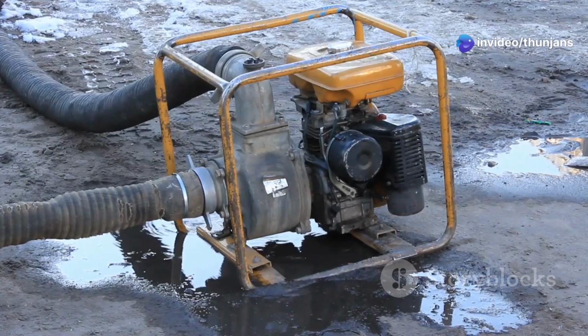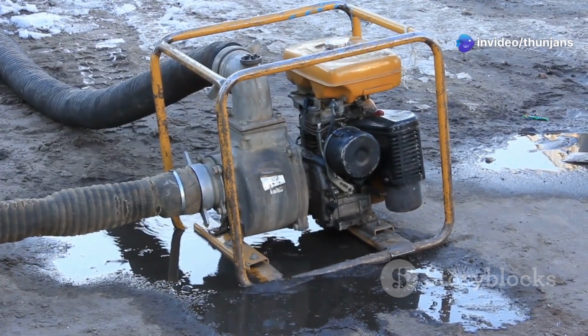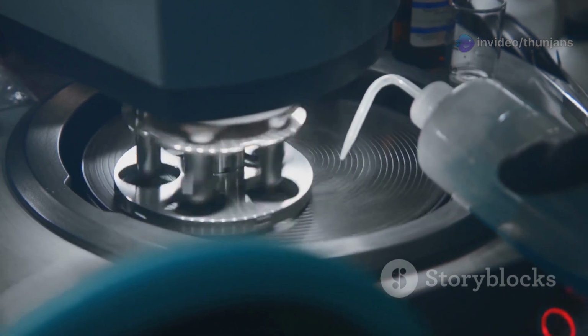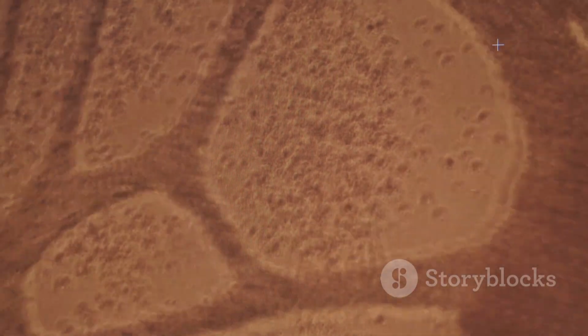Think of it like a pump pushing water uphill. It takes effort, but it gets the job done. Active transport is essential for many important processes like muscle contraction and nerve impulse transmission.